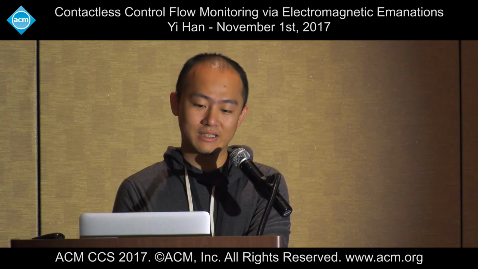One possible application of EM side channels is profiling program executions. They're trying to uncover different parts of the programs, like loops and other components of the program. But what we're focusing on is detecting anomalies and attacks.